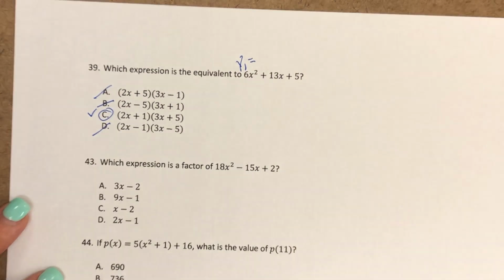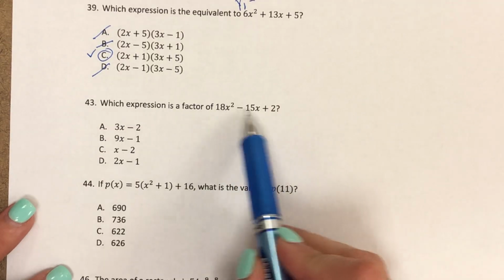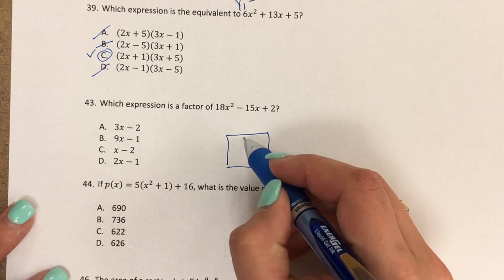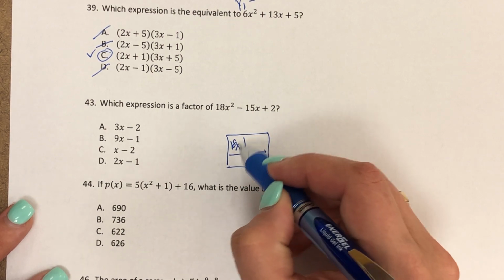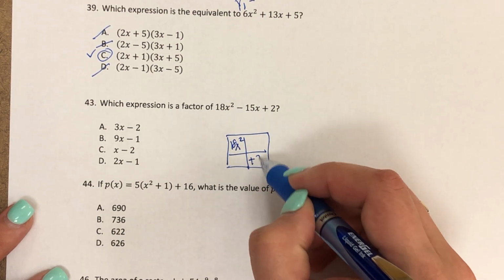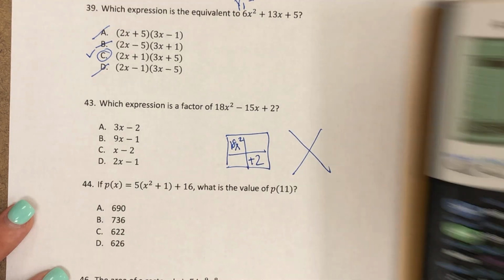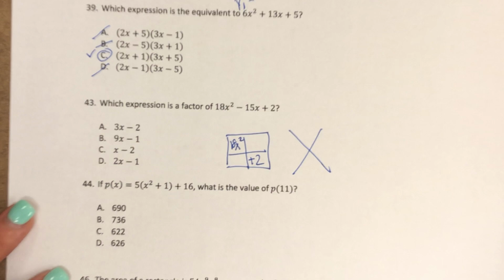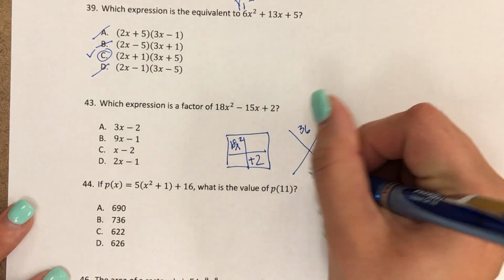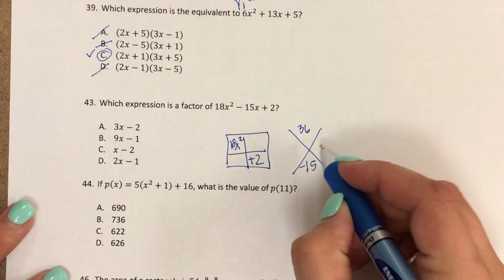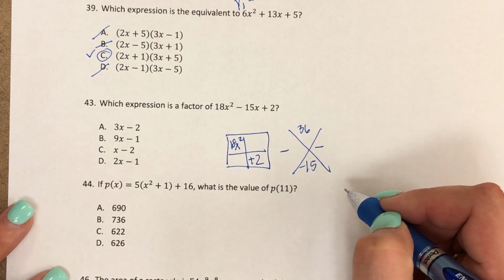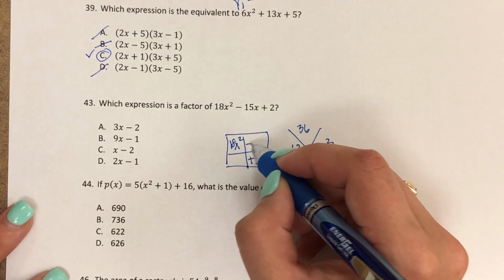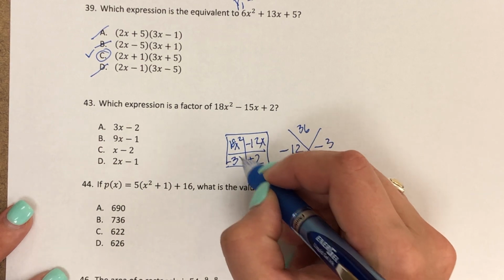Going to the next option, it says which expression is a factor of. So this one, since it only gives us one factor, we actually have to factor this. So 18 times 2, 36. And negative 15 on top. Since the top is positive and the bottom is negative, we have two negatives. So to get this, we would have 12 and negative 3. So negative 12x, negative 3x.